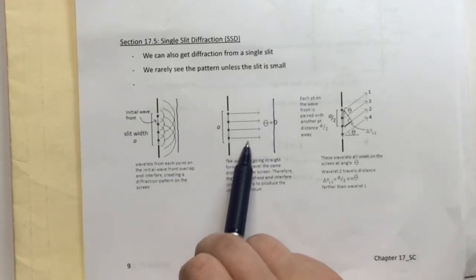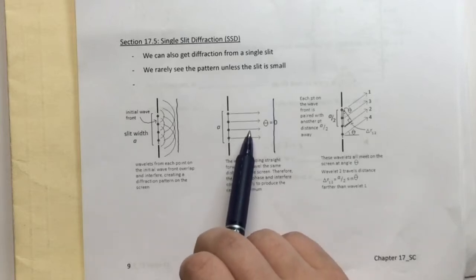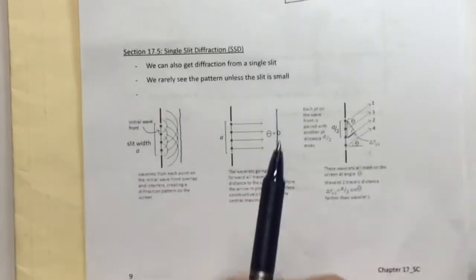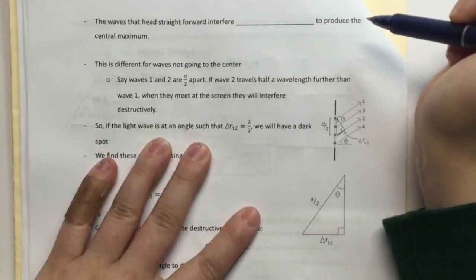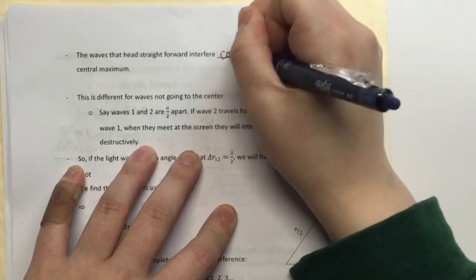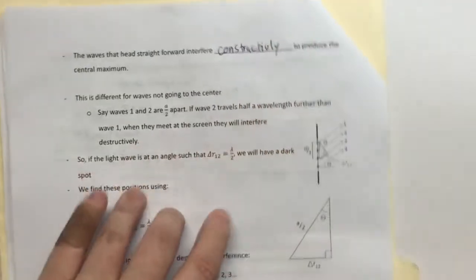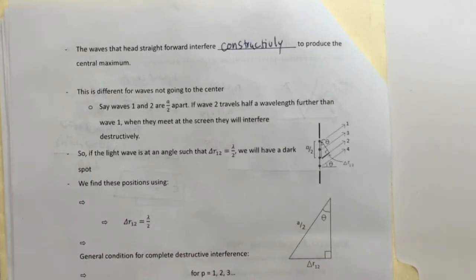Where they go straight out, they all travel the same path length, so they arrive in phase. This gives our central maxima. We can say that the waves head straight forward and interfere with each other to produce constructive interference. I think that's how you spell that word.